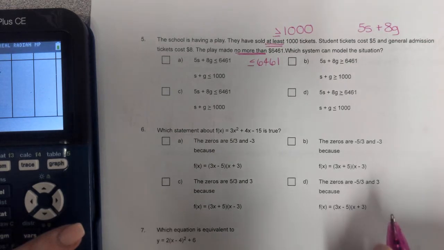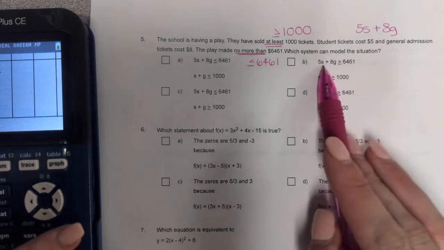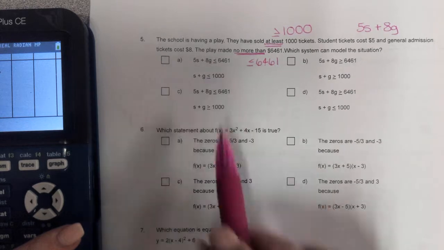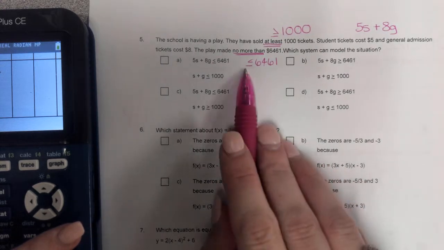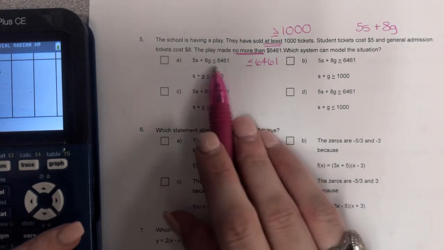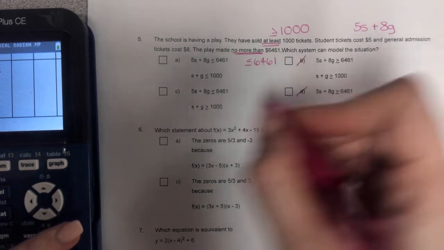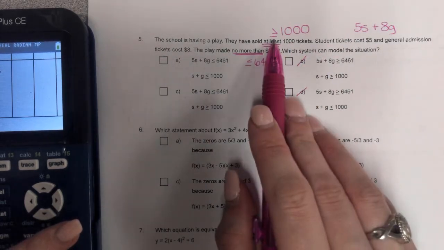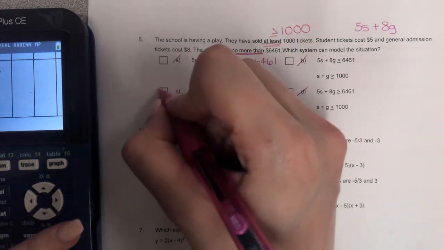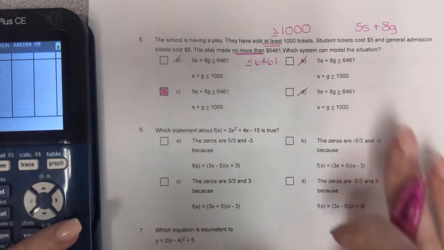Which system can model that? So 5S and 8G, well, that doesn't eliminate any. Okay, less than or equal to 6461, less than or equal to, it's not that one. It's not that one. Okay, greater than or equal to 1,000, it's got to be this one.